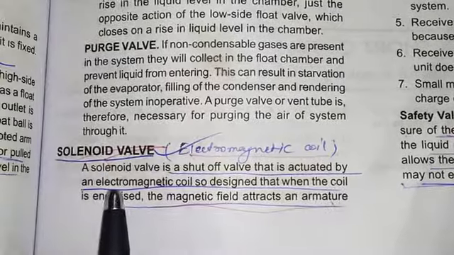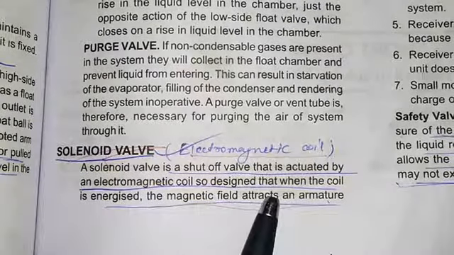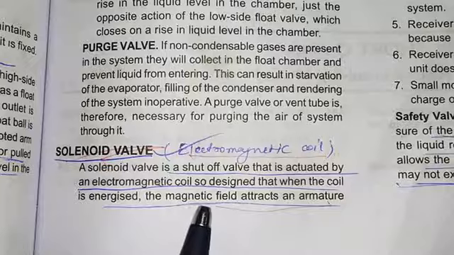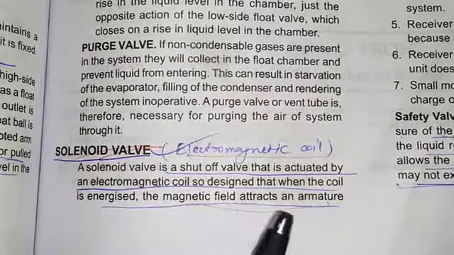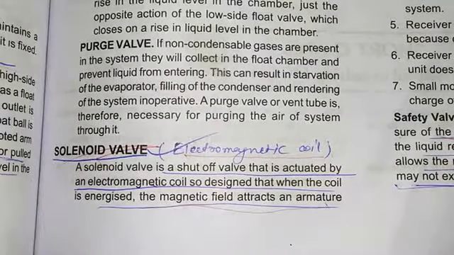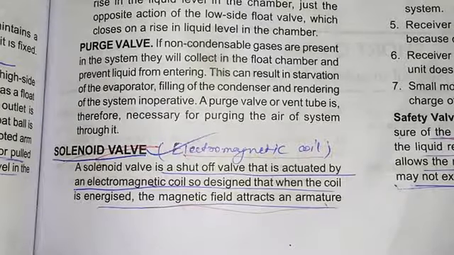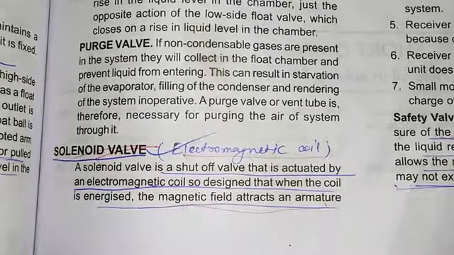And next is the solenoid valve. This solenoid valve just works on the electromagnetic principle, and just remember this only. And the last one is the electronic expansion valve. The electronic expansion valve works on the principle of an electronic circuit.